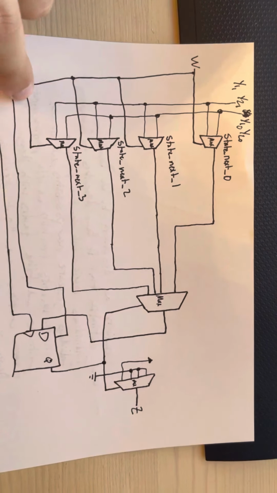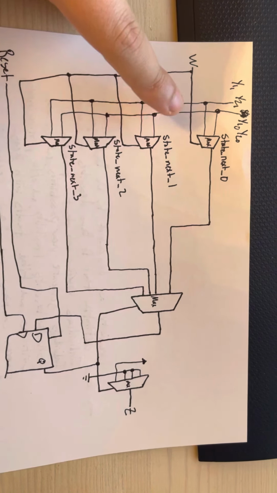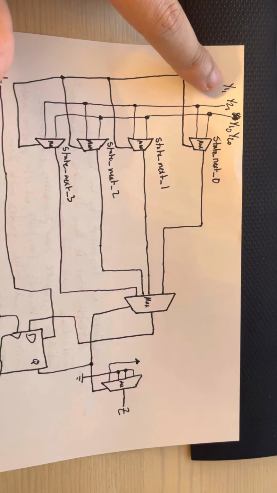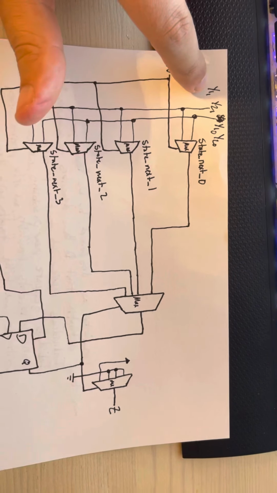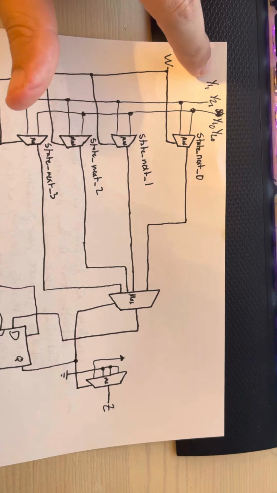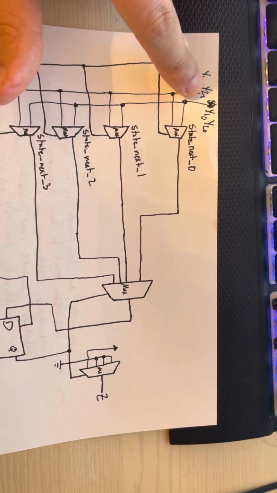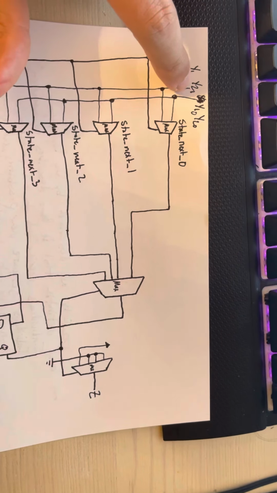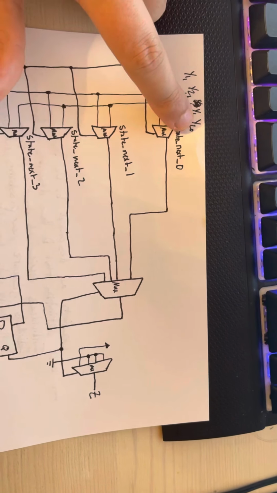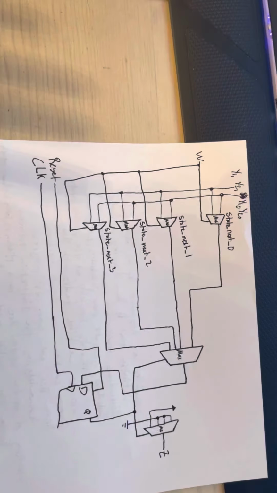Regardless, we'll just go through what's happening real quick. We have our W being the selector on our multiplexers, and that just chooses between the inputs. So when W is high, we have Y11 and Y21, and when W is low, we have Y10 and Y20.